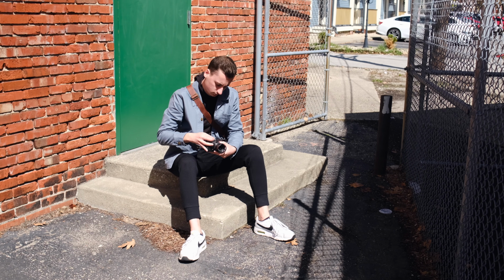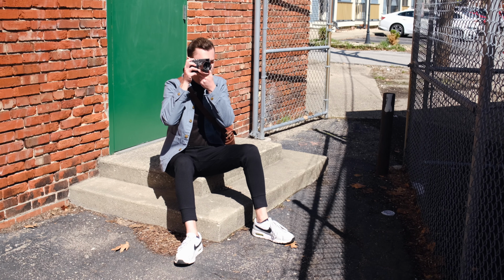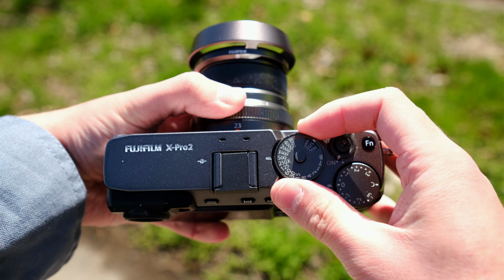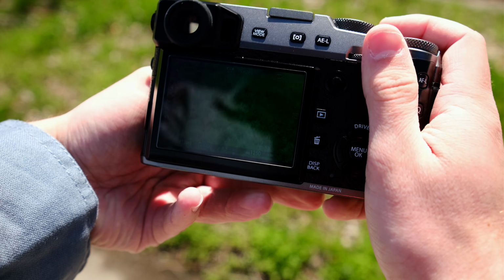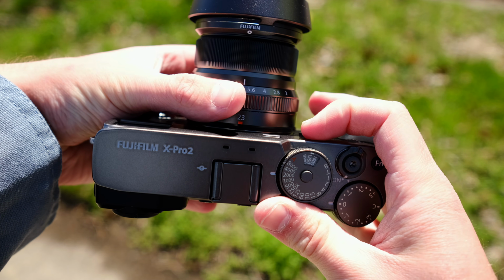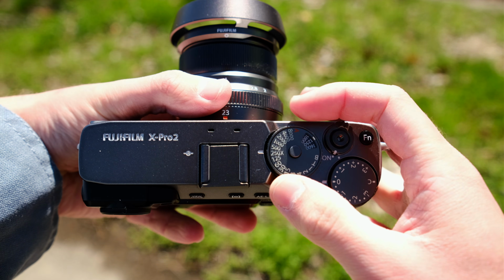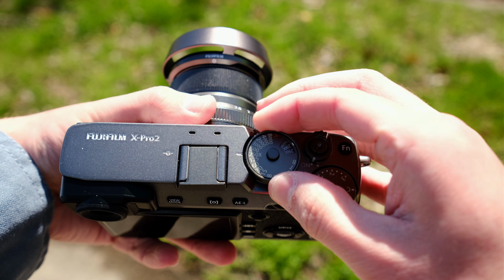I shoot in RAW a high percentage of the time since I enjoy the process of color grading and post-processing. However, there are times when I really enjoy utilizing the in-camera JPEG simulations and recipes, some of which I have found online and some of which I have created and tweaked to my liking. I will probably cover this more in depth in a future video.